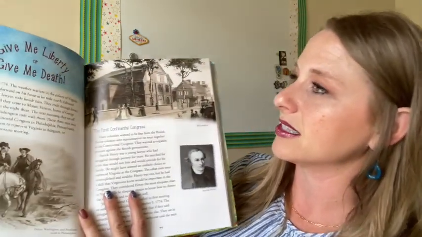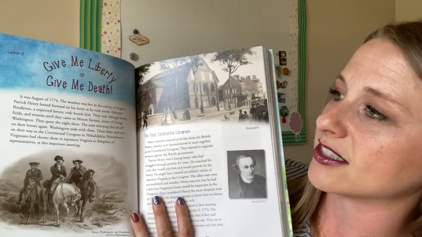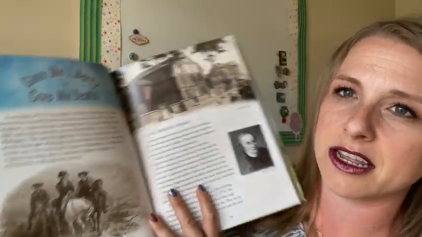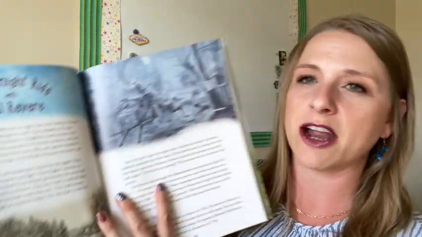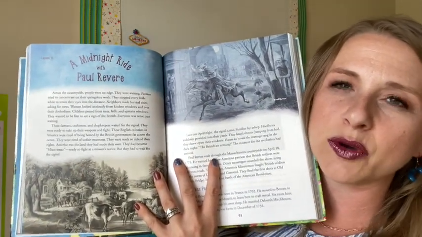And then I also really like that they approach history from the point of view of a person. Some of these chapters will actually talk about a specific person's experience. Let me see if I can give you an example. This is Give Me Liberty or Give Me Death, so you're going to be talking about Patrick Henry and his story. And then we've got A Midnight Ride with Paul Revere. It really takes the historical event from the perspective of a person.